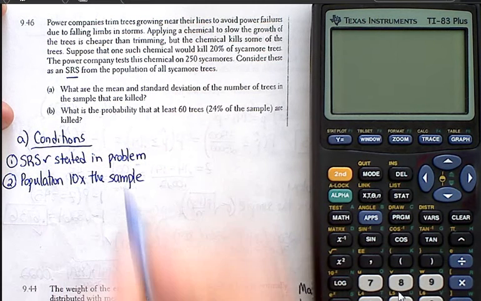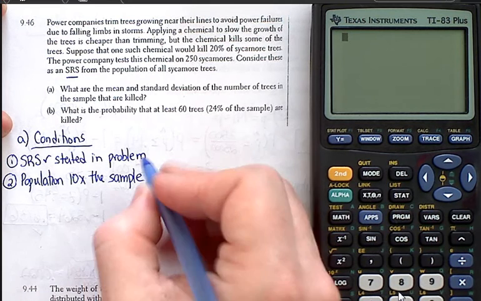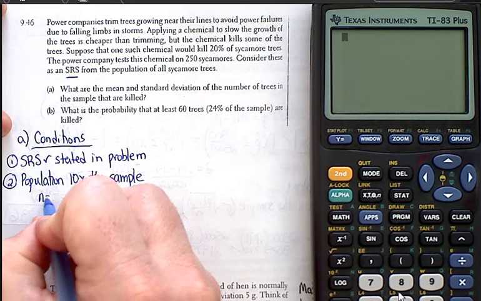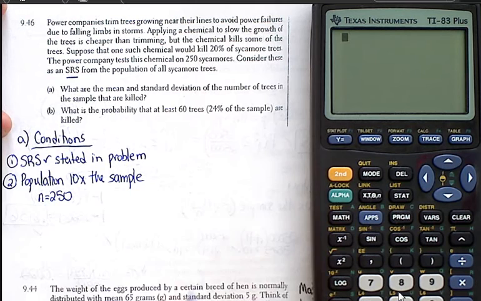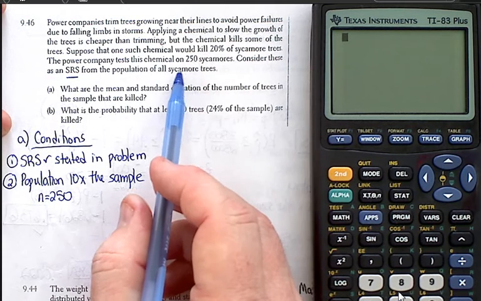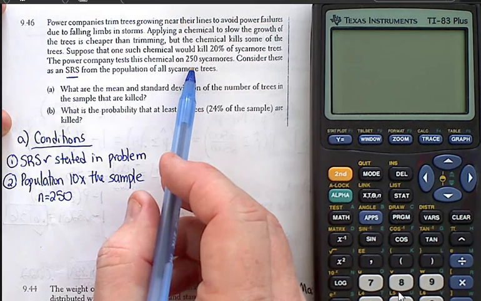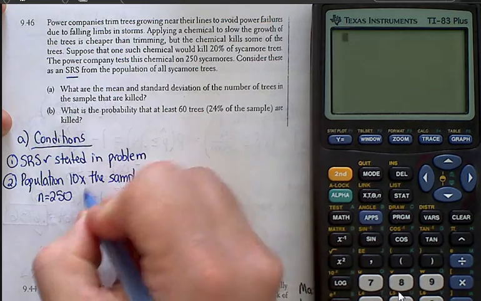Our sample N is 250, which means our population of all sycamore trees would have to be more than 10 times that, or 2,500, and that's a safe assumption to make.